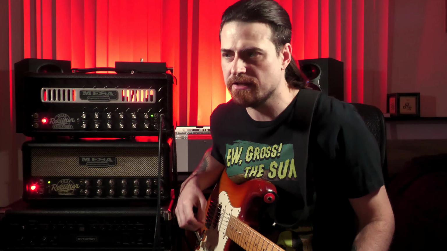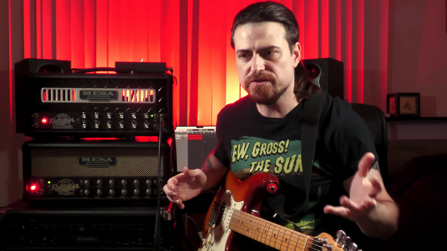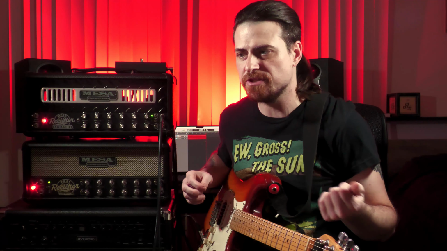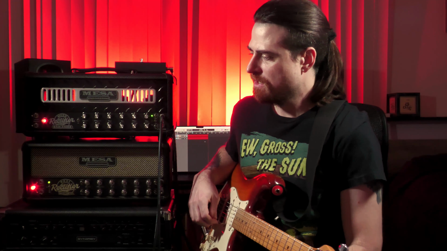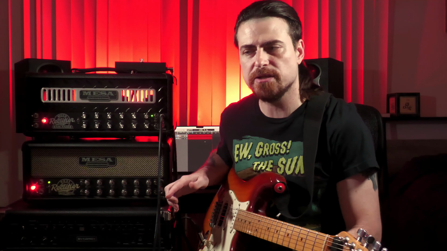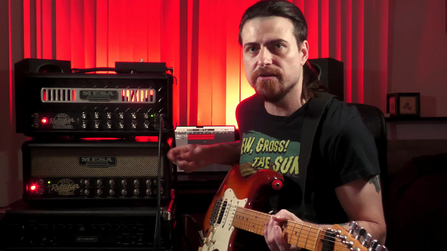Alright, so set like that, the Badlander obviously has more of a chimier, kind of glassier, clean sound, whereas the Recto-Verb has more of a bottom-heavy, robust kind of clean sound. I guess more what we think of as a traditional Fender-type clean sound. Now, I'm not too much of a big user of just straight-up clean sounds like this. I always have a little bit of dirt in my clean tones. But for this kind of situation, if I had to use just a straight-up clean tone, I definitely prefer the sound of the Recto-Verb.